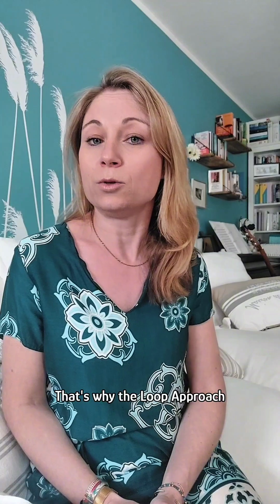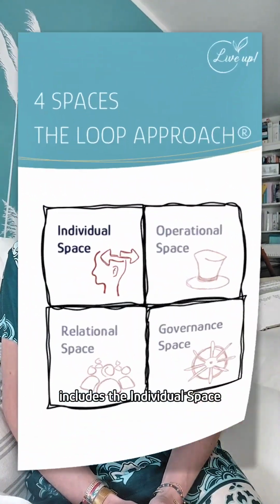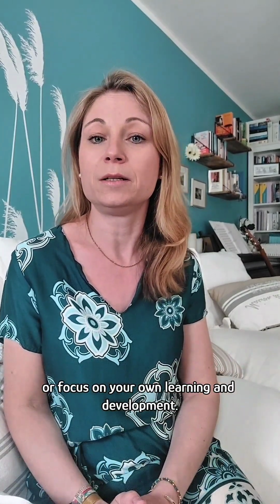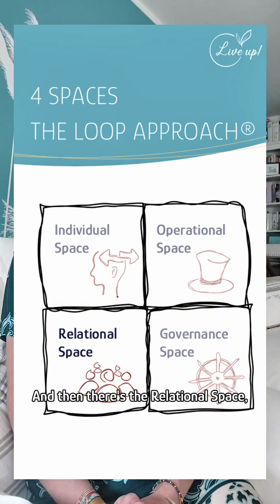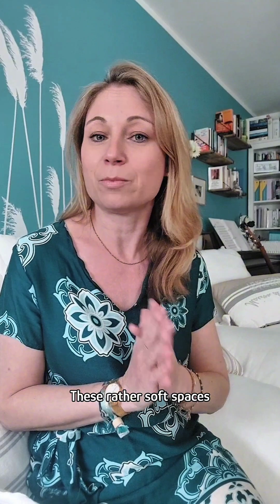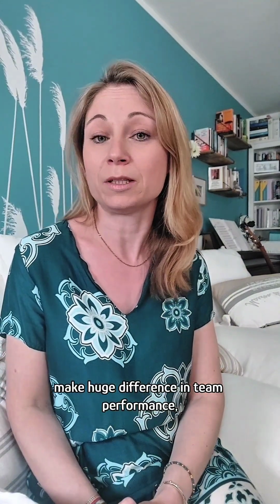But as we know by now, there's also a lot happening on the inside that impacts the organization. That's why the loop approach includes the individual space, where you reflect on yourself, maybe work with a coach or focus on your own learning and development. And then there's the relational space. This is all about the team. Here, feedback is exchanged, the team is working on its connection, and conflicts are worked through. These rather soft spaces make a huge difference in team performance and are especially crucial for agile teams.